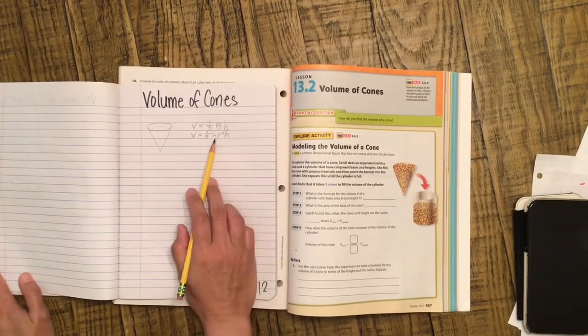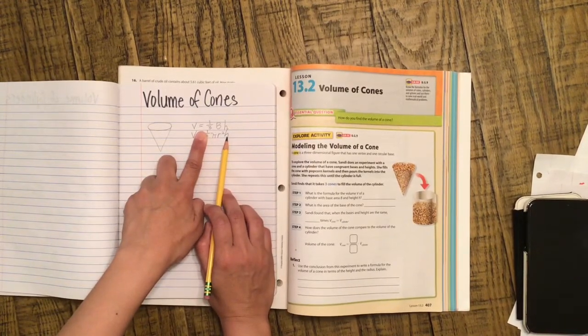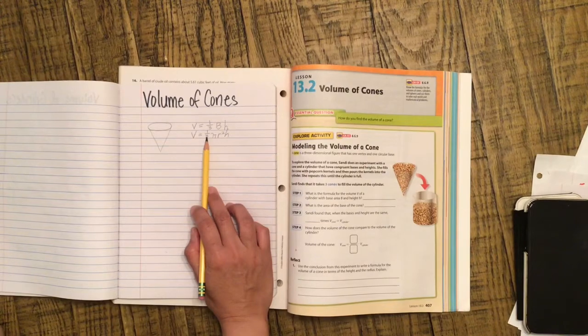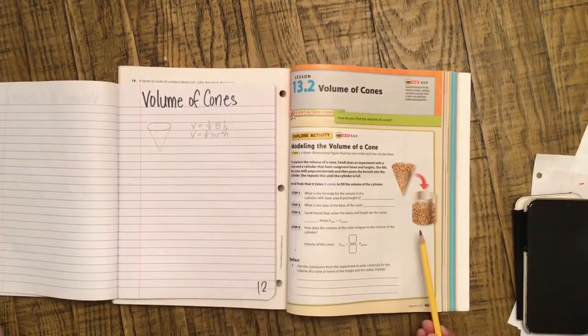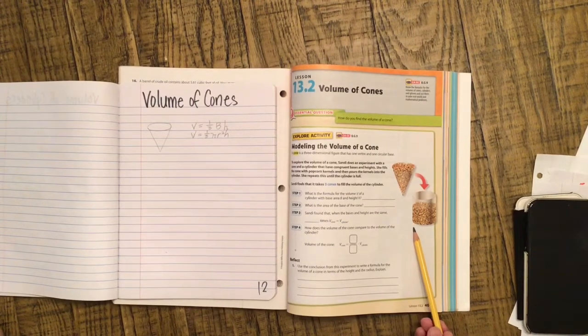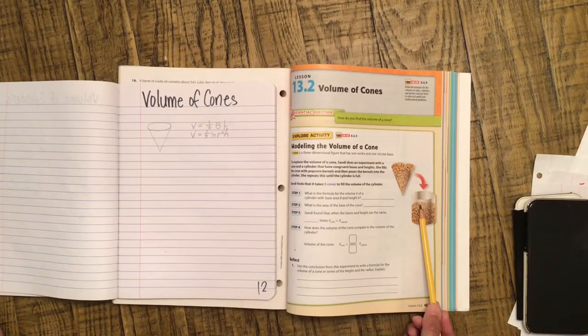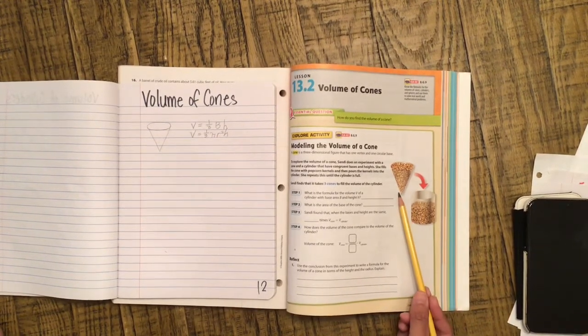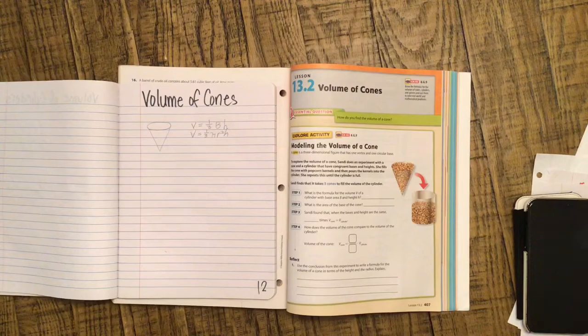If you notice this formula, pi r squared times height is the same as a cylinder, but the reason why it's 1/3 is because a cone tapers off. There is a fun explore activity where if you have two objects that are the same height, one a cone, one a cylinder, it will take 3 of these to fill that. But we don't have those manipulatives right now. That is an activity that we can do once we get back to Jefferson.